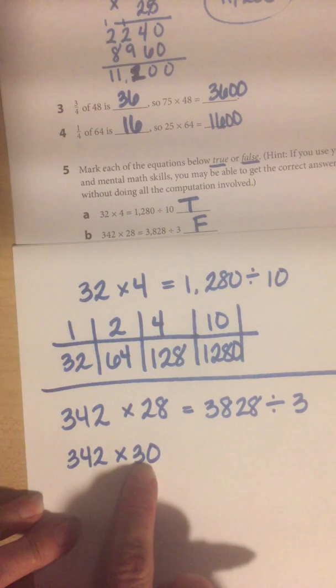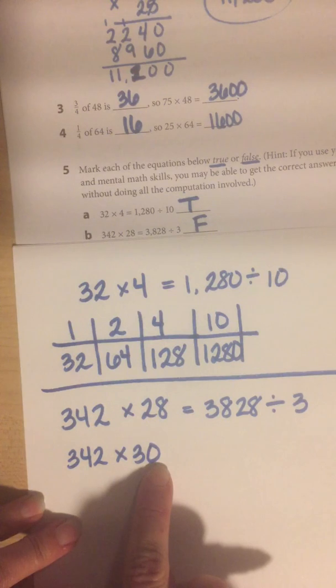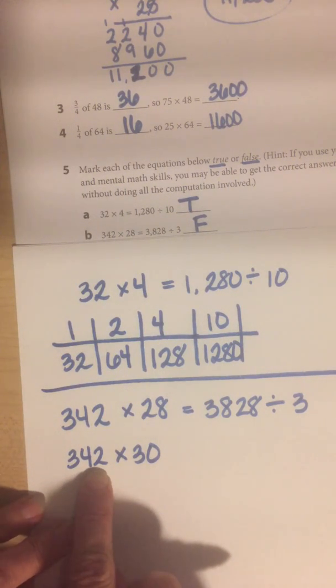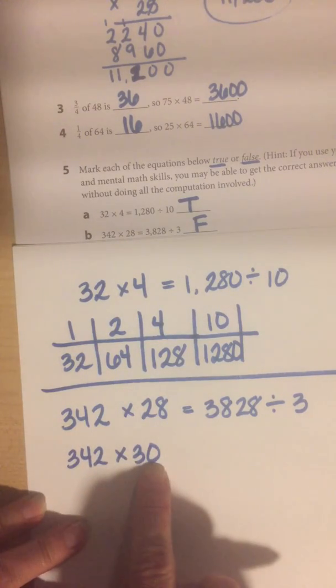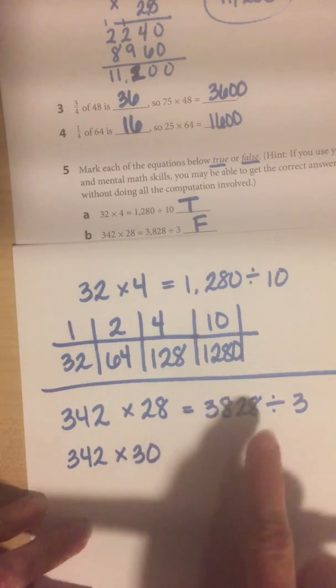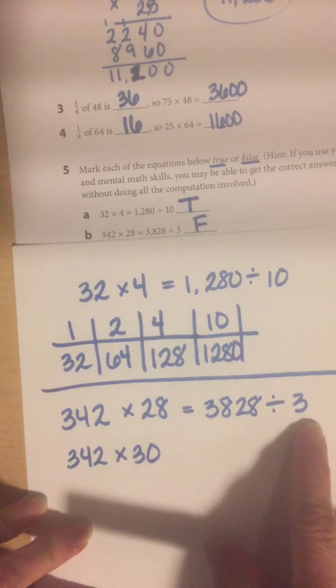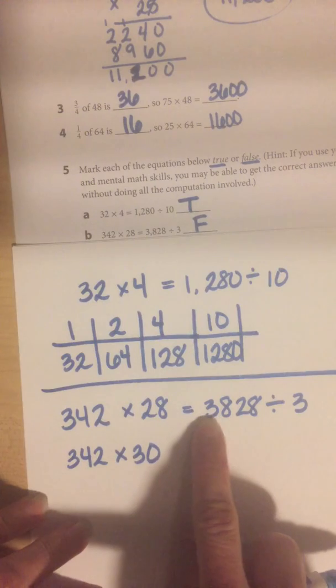So I'm going to have somewhere in the 9,000s. Just by looking at this number, 3 times 342 is 900 and something, at least, maybe even 1,000. But now I have it 30, so it's going to be a very large number. Looking here, 3,828 divided by 3, that's going to be a much smaller number. When I divide something, I make it much smaller, so there's no way this is going to be more like 1,000.